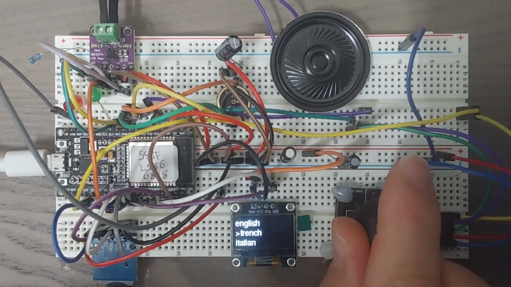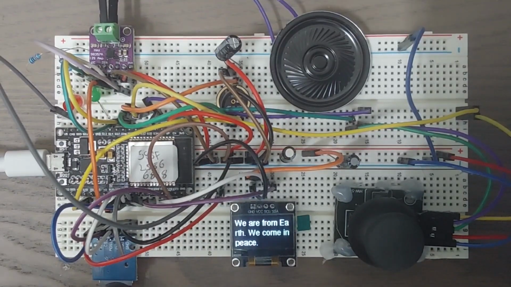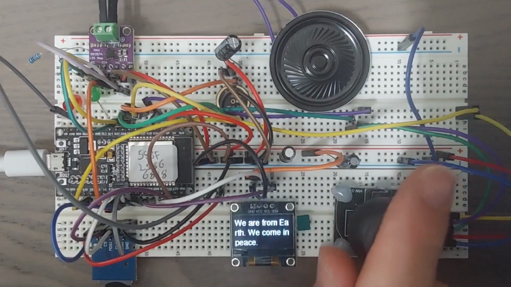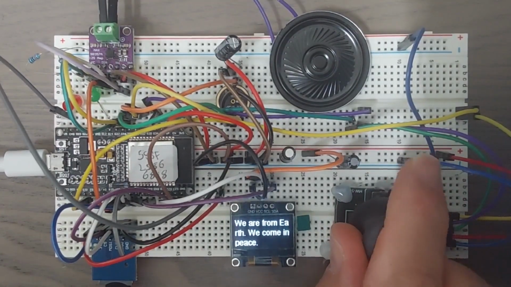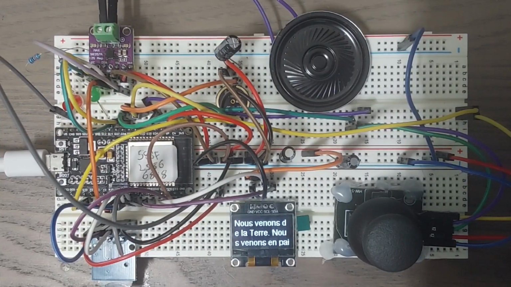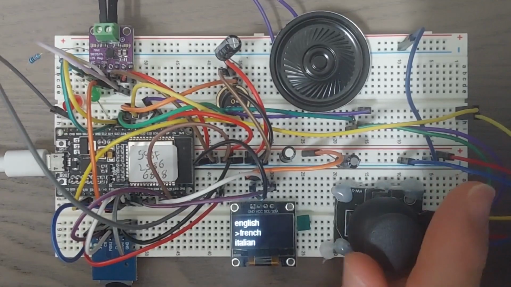Okay, so that was me saying we are from Earth, we come in peace. All right, now let's do the French. So first it's going to come up with the English. So it says we are from Earth, we come in peace. So that's exactly right. And then press the button again and hopefully it'll do the French. So that's the French there. And then press the button and it'll take us back to the menu.